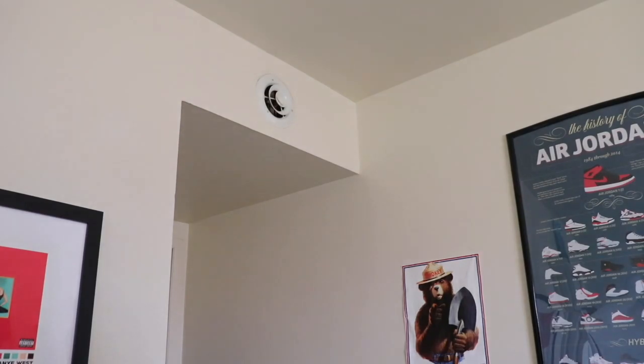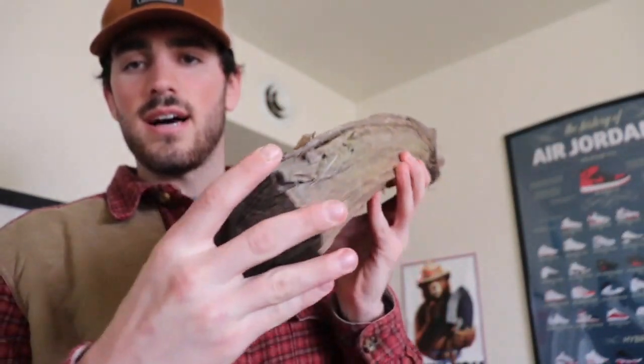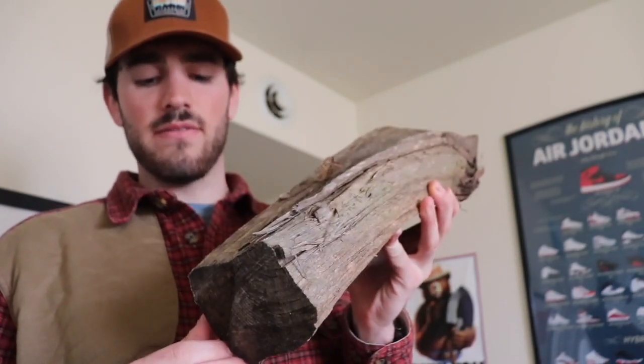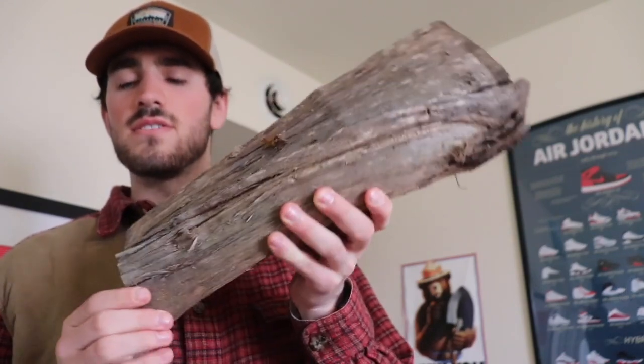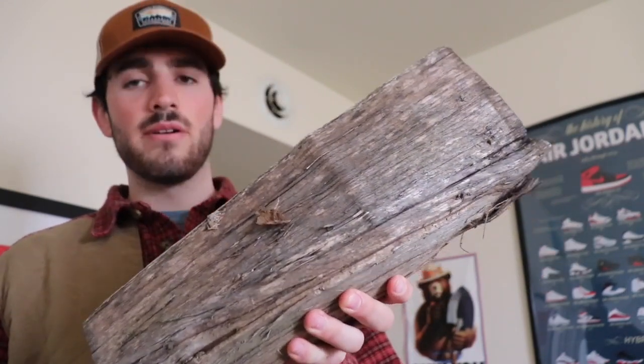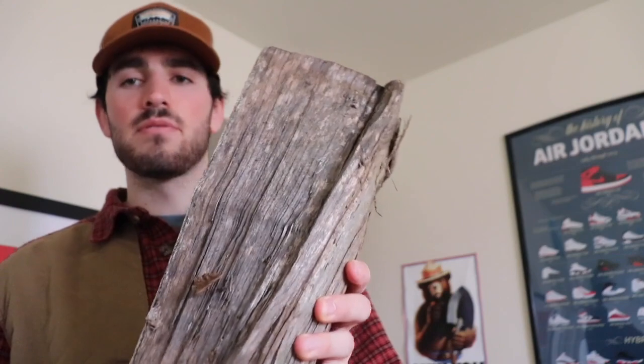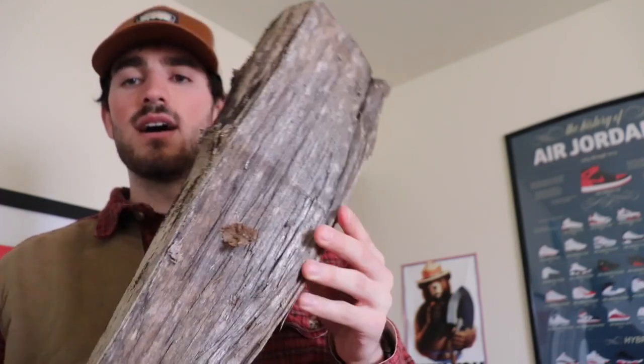I have another example of fuel right here. This is a bigger log, and I won't be having the kids actually burn anything like this because this is too big for them, but this is useful in fires because it burns for a long time and it produces a lot of coals that will keep burning on the wood.